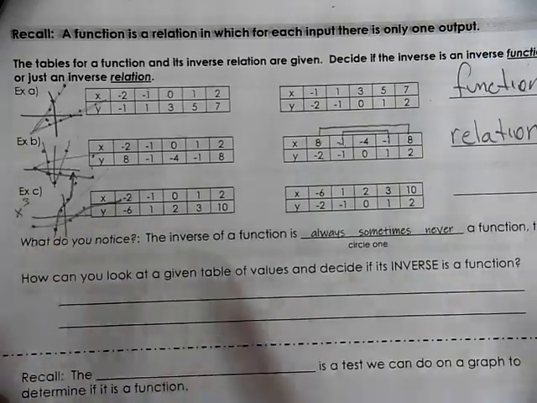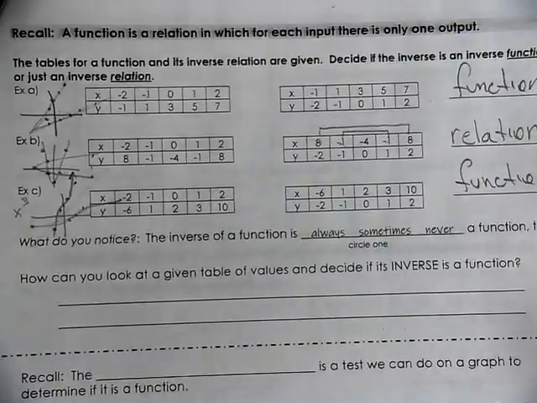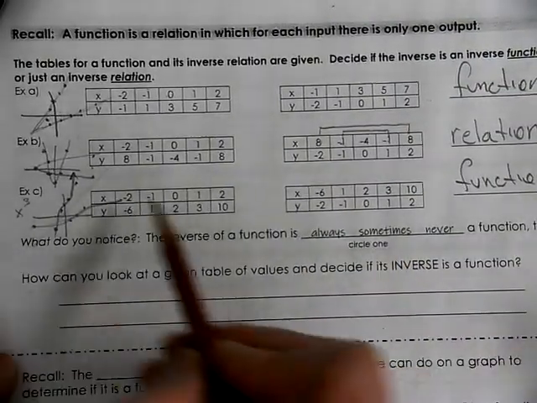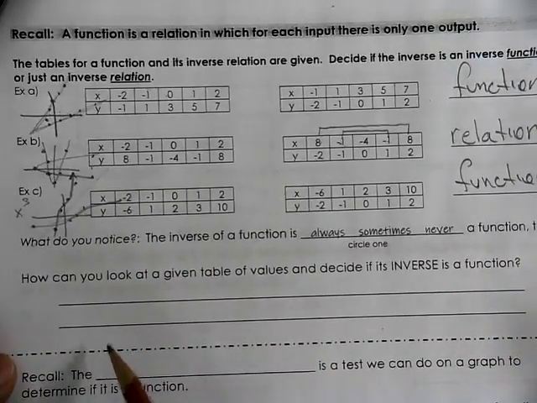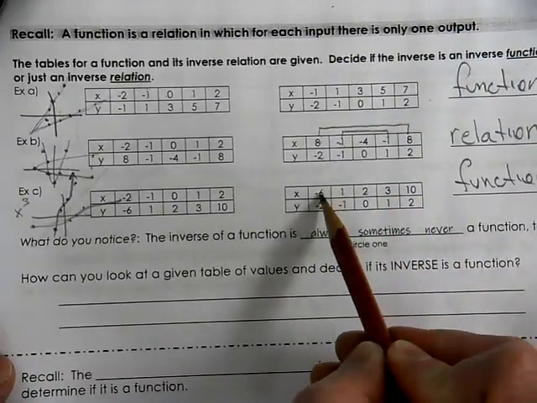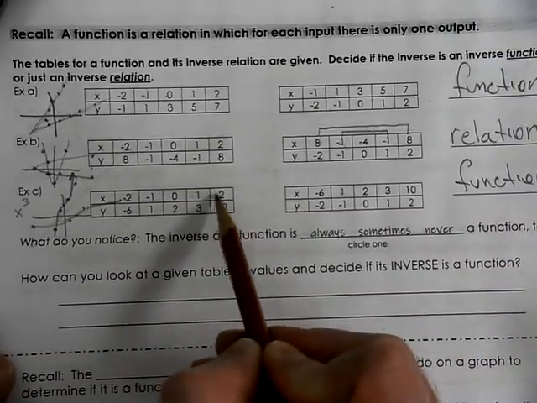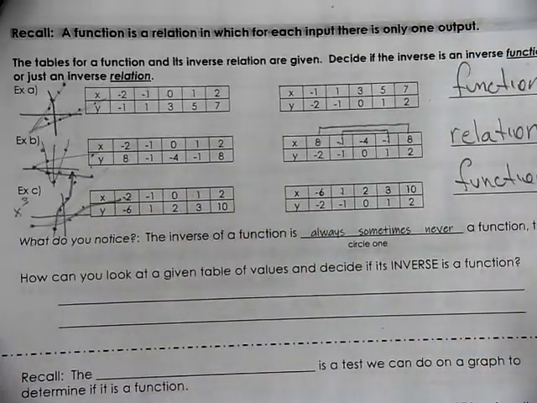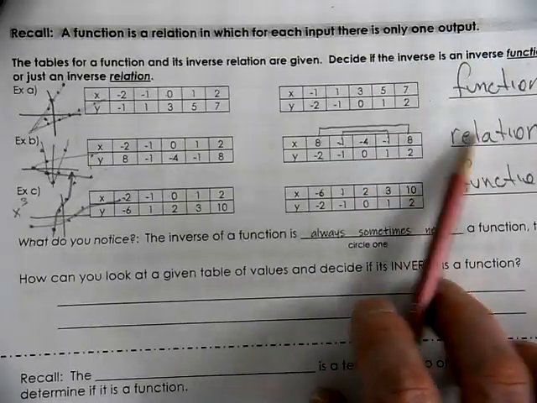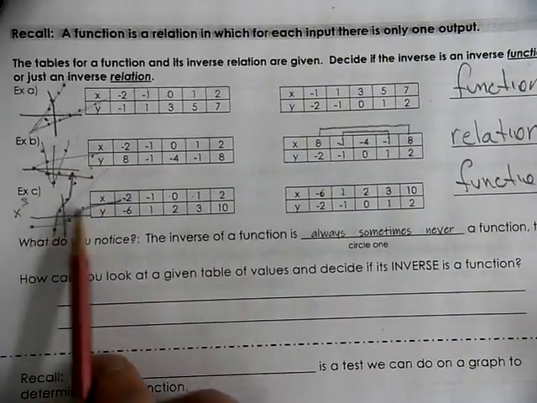Vertical line test. It passes. So these are functions of each other. And the quick way to take a look at it, we don't have any repeating x values. There's no same x value, and there's no same x value, so we don't have to worry about any repeating values like we did here. So that's your best way to test it, or you can give it a bit of a sketch to visually see what that would mean.